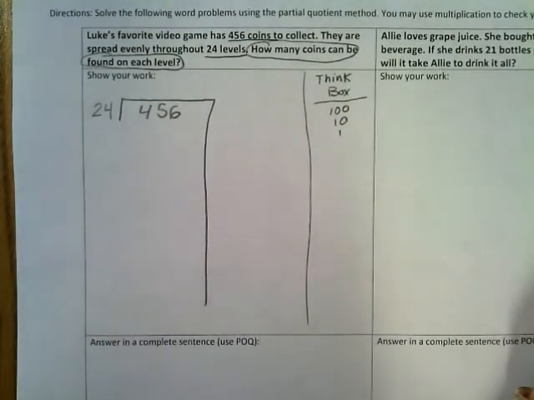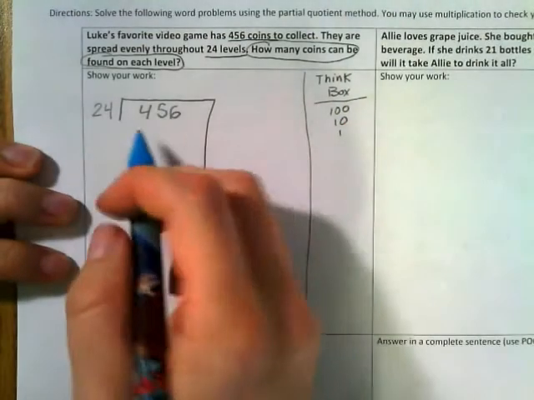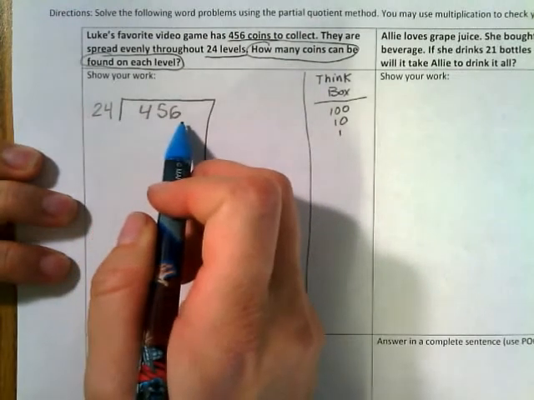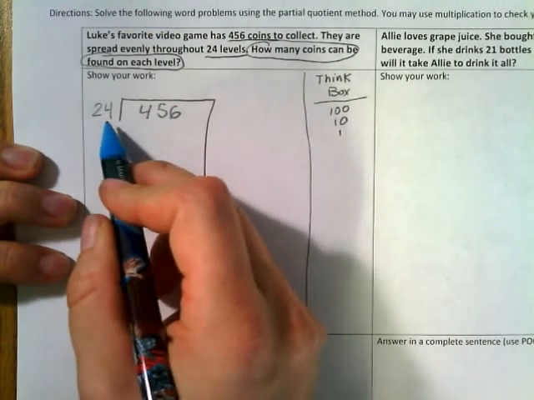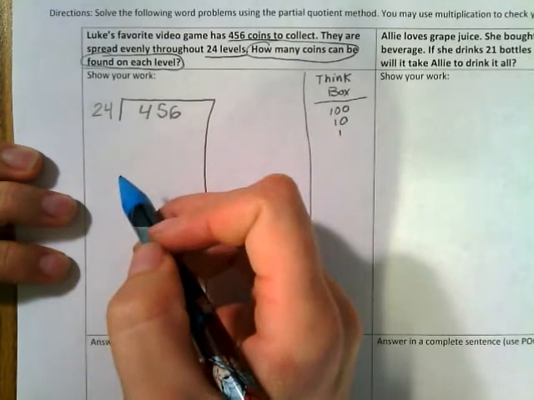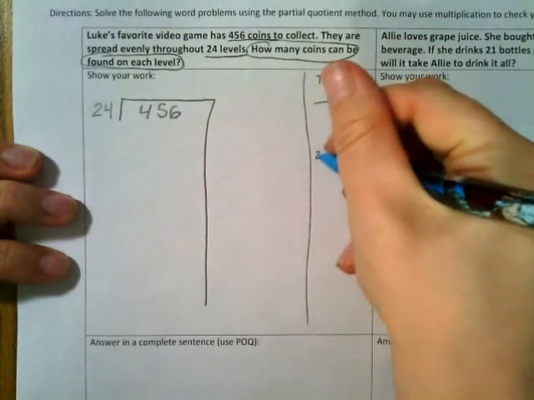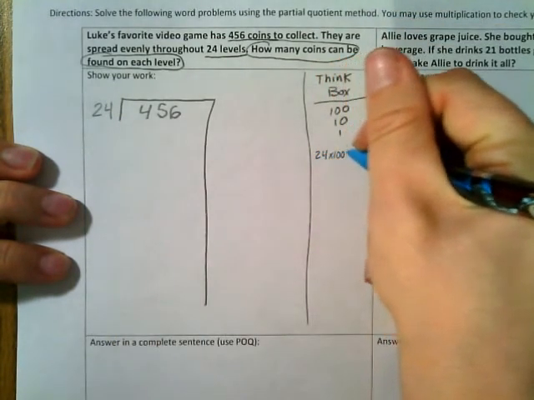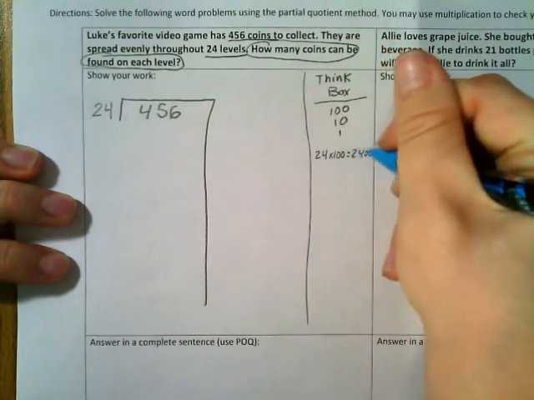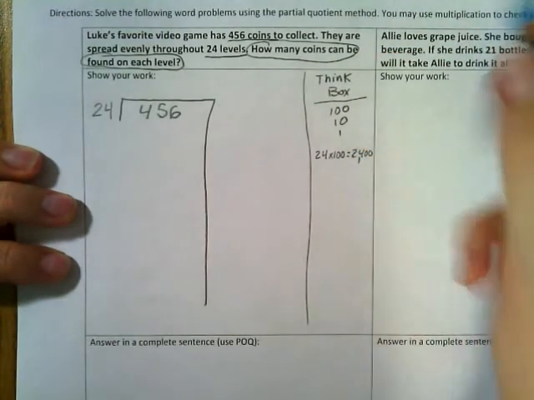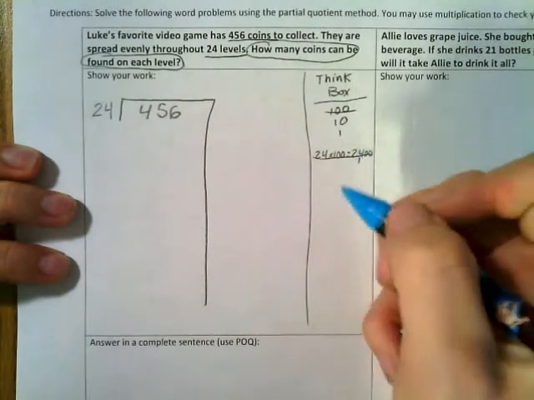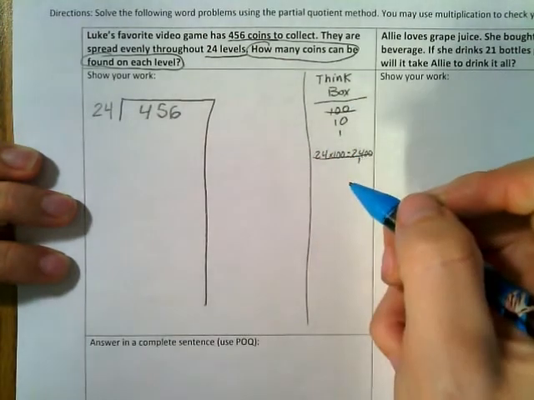All right, so what I'm trying to do is get rid of 456 by seeing how many times 24 can go into it. So if I start with my hundreds, I know that 24 times 100 equals 2,400, which is way too big. So we do not want to start with hundreds. Let's start with tens.